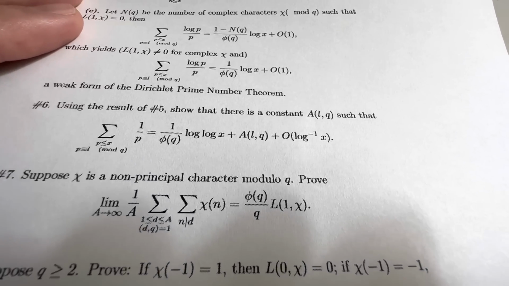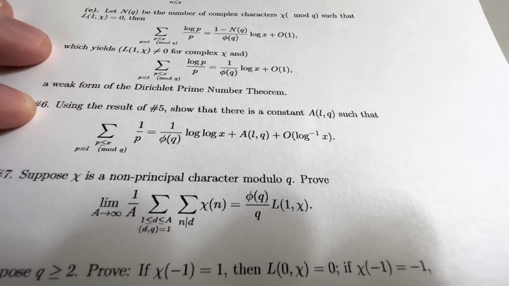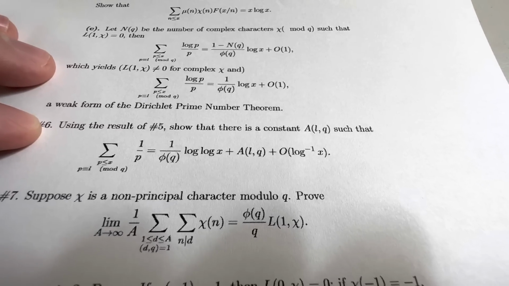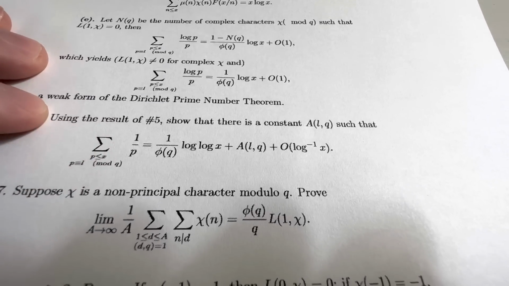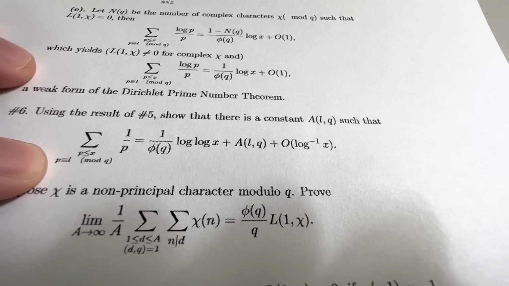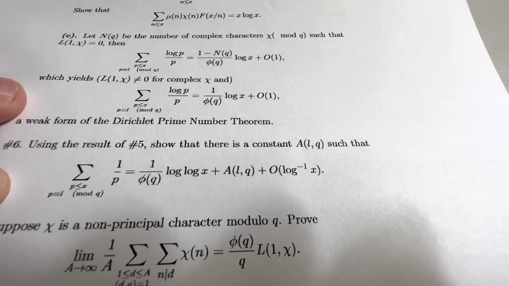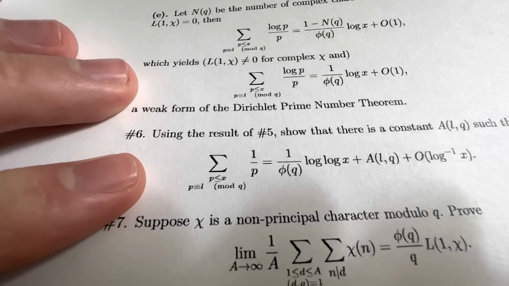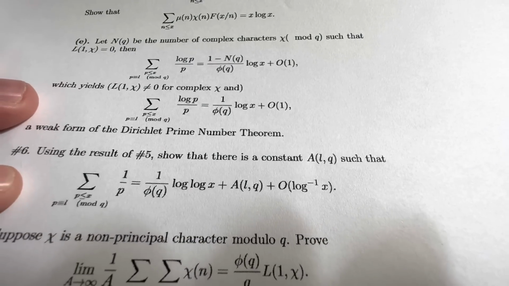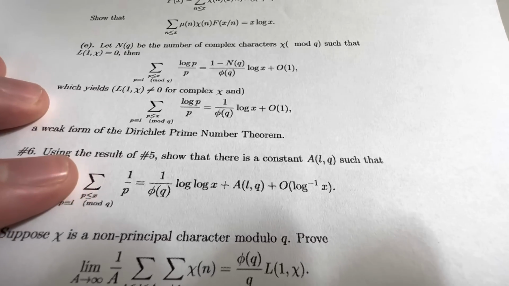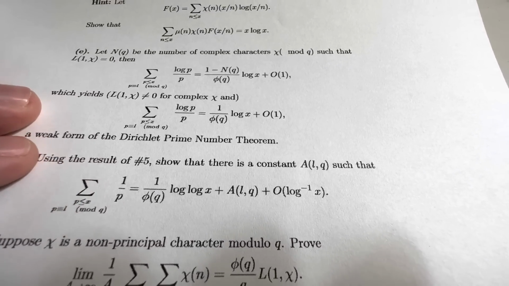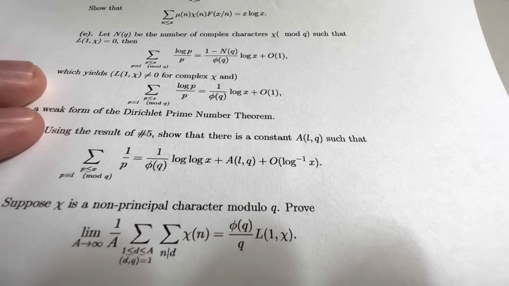Number 6, using the result of 5, show that there is a constant ALQ such that this sum of 1 over P, where P is congruent to L mod Q. Is that an L or a 1? I can't read it. I think it's an L. Anyway, so the sum is equal to 1 over phi Q log X plus ALQ plus big O of log inverse of X.